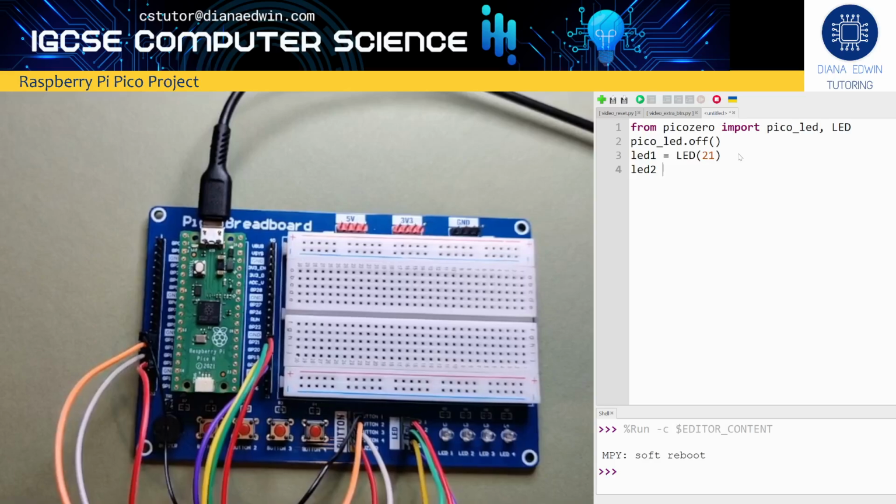So I can now do the same for all of my LEDs. There we go. There we are. So that's what it looks like. So I haven't needed to describe the LED as an output pin because this library knows jolly well what it is. That's great.